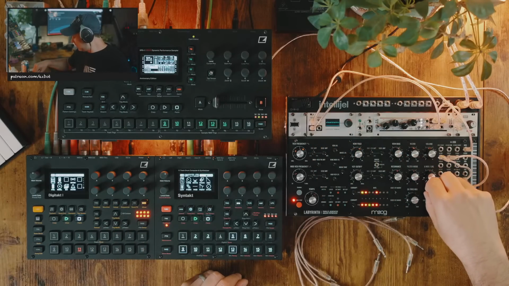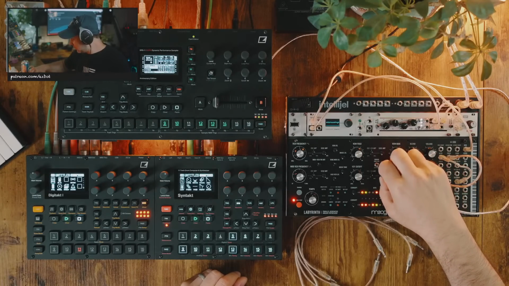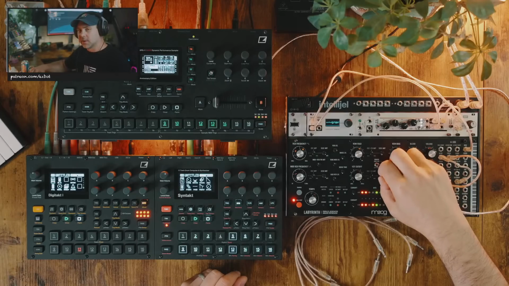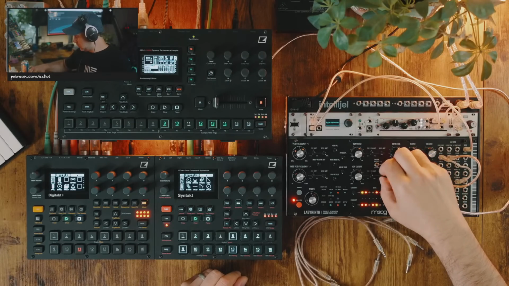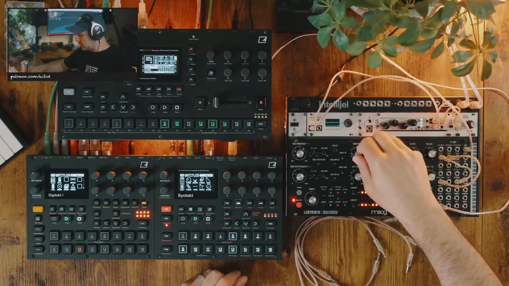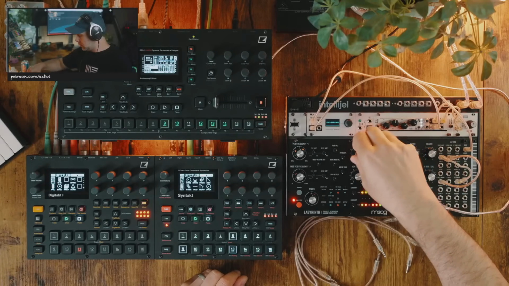Like, what? Let's have the sequencer affect our filter a little bit. Right now I have the filter running into the wave folder. We could switch it.